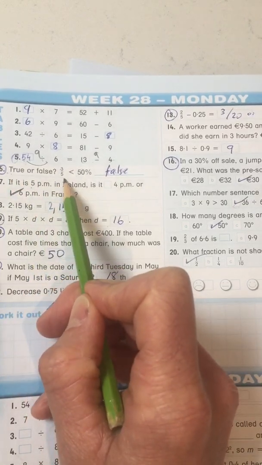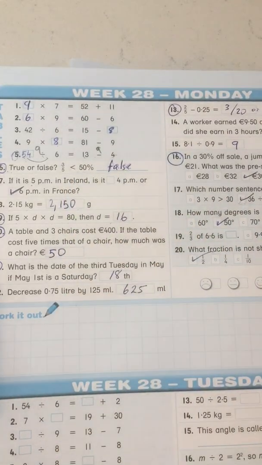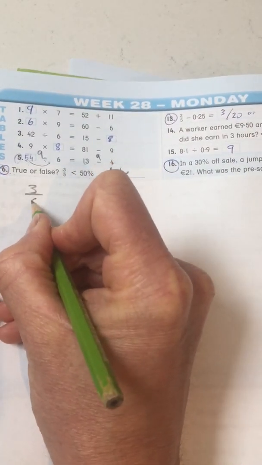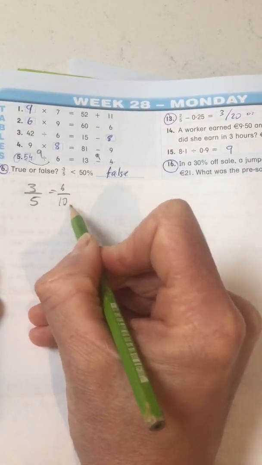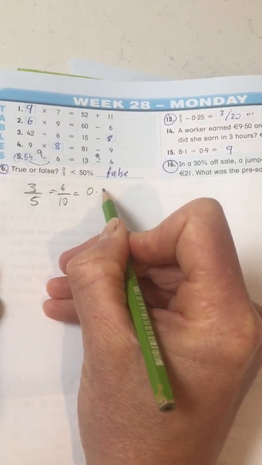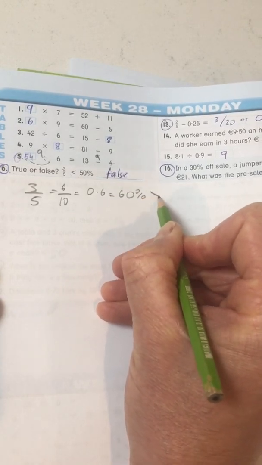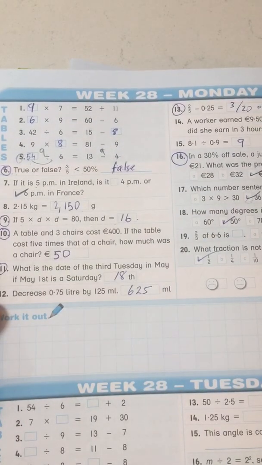True or false? 3/5 is less than 50%. Okay, let's go and do that one. 3/5. We need to express 3/5 as a percentage. 3/5 is equal to 6/10. They are equivalent. 6/10 is equal to 0.6. 0.6 is equal to 60%, and 60% is greater than 50%. And that is false.